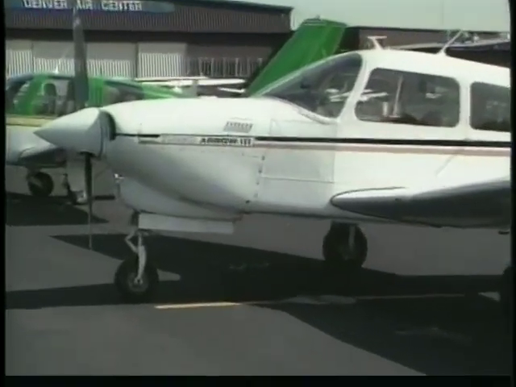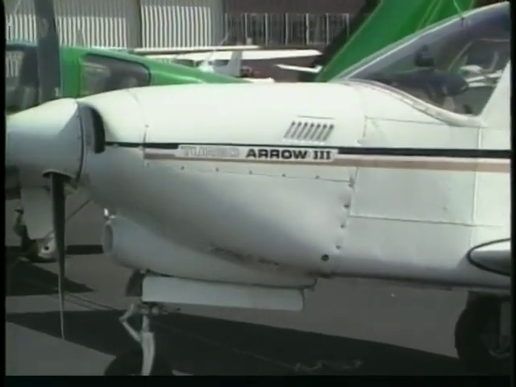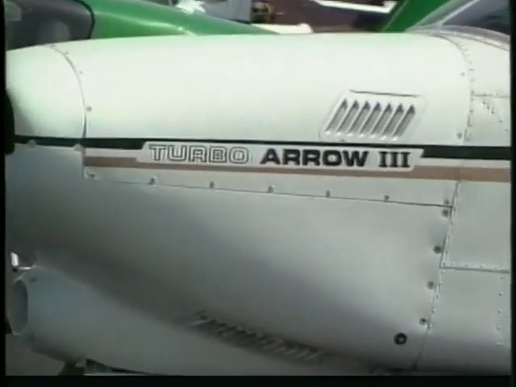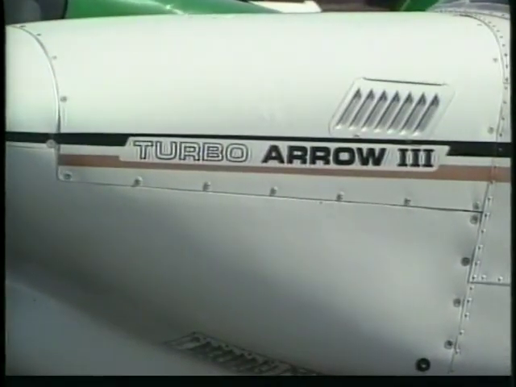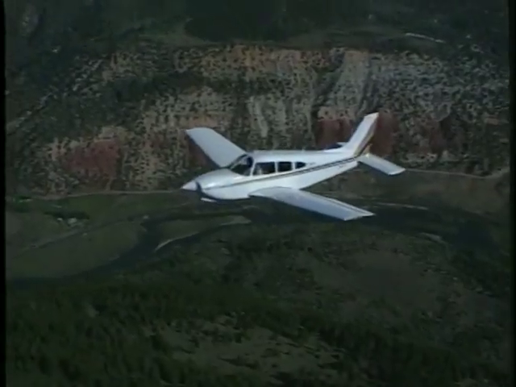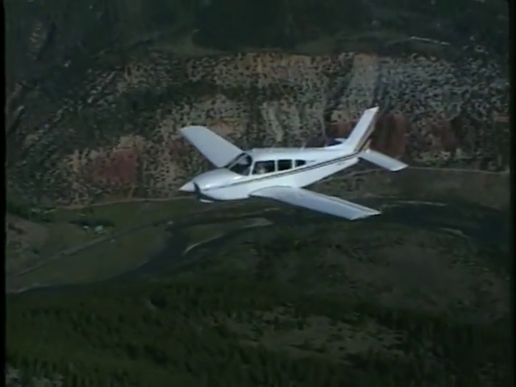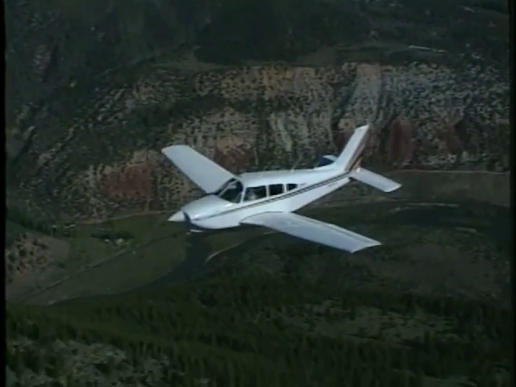Another aircraft system that helps increase performance is turbocharging. Let's take a look at how turbocharging works and discuss some of the unique characteristics of operating an aircraft that is equipped with a turbocharging system.